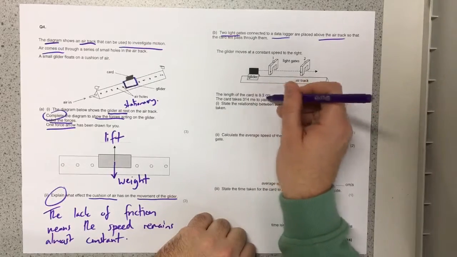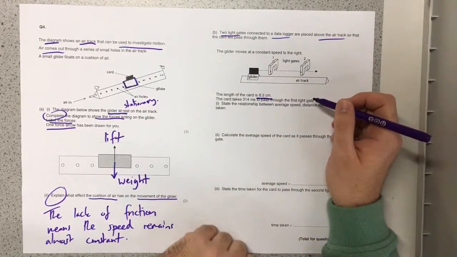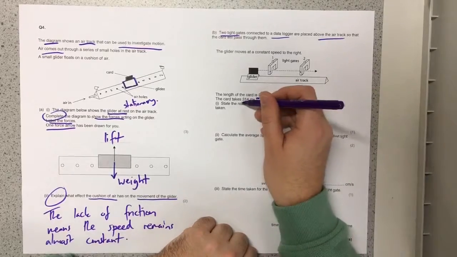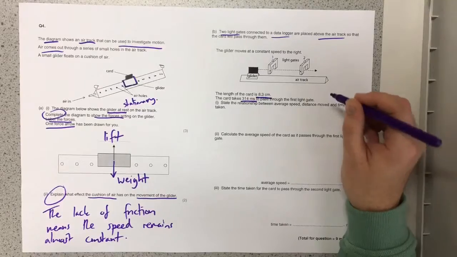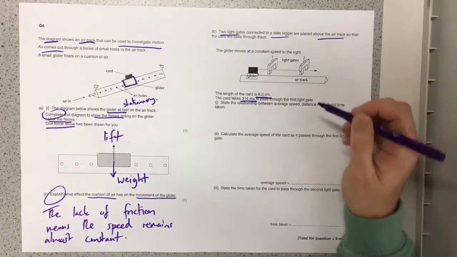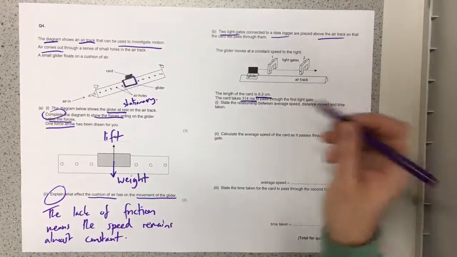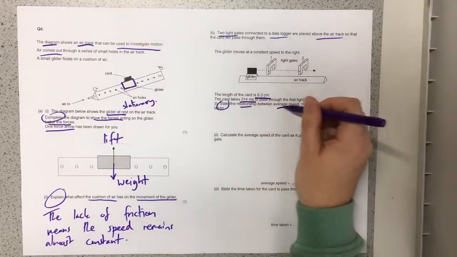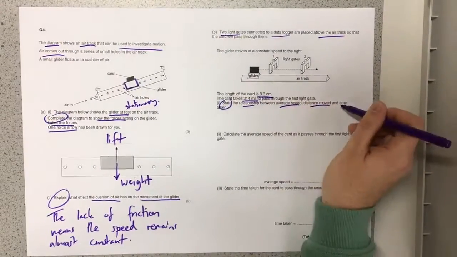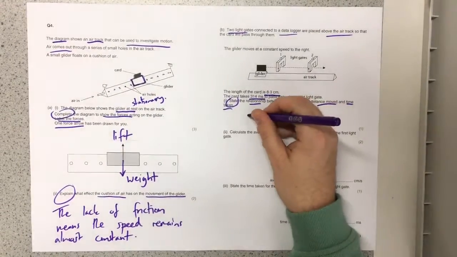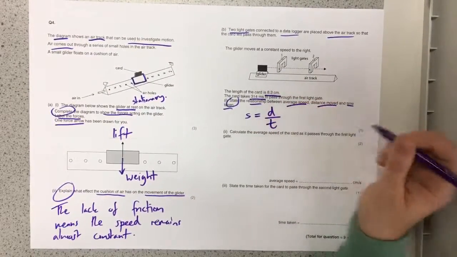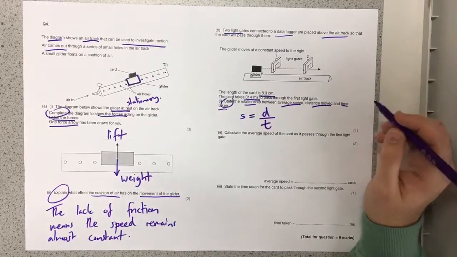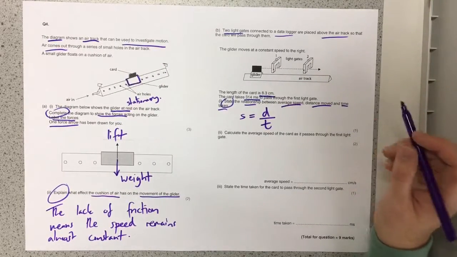It says that the length of the card is 8.3 centimetres, and it says the card takes 314 milliseconds to pass through the first light gate. It asks us to state the relationship between average speed, distance moved, and time taken. And this is probably the one question that every single student in the whole country is going to be able to answer. Speed equals distance divided by time.